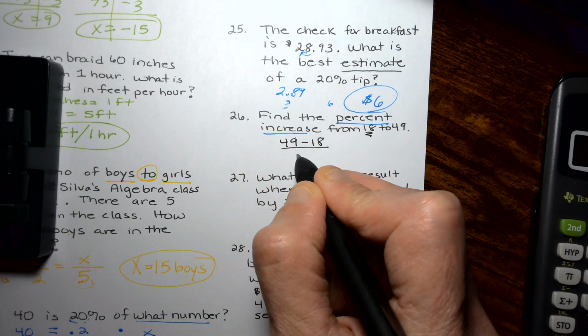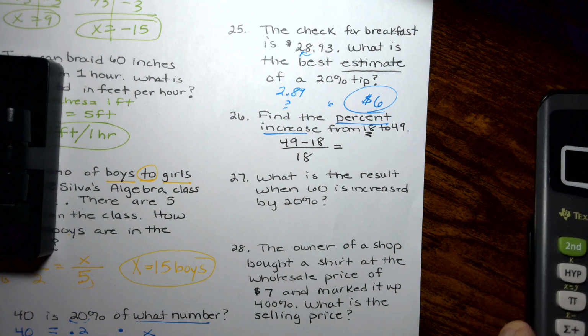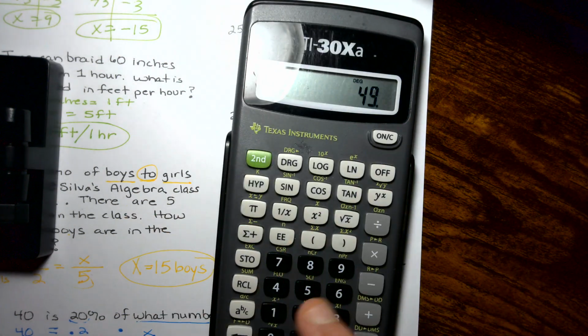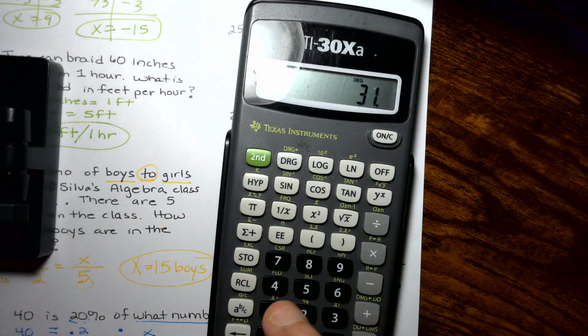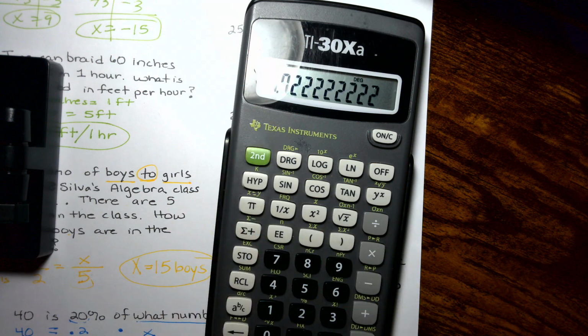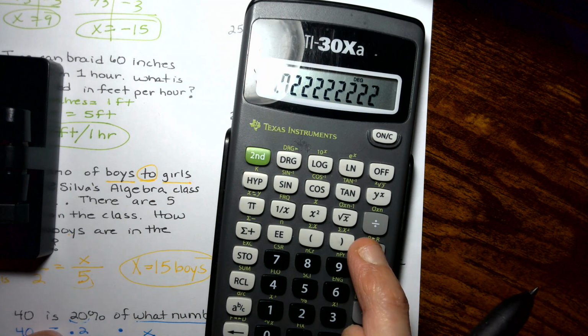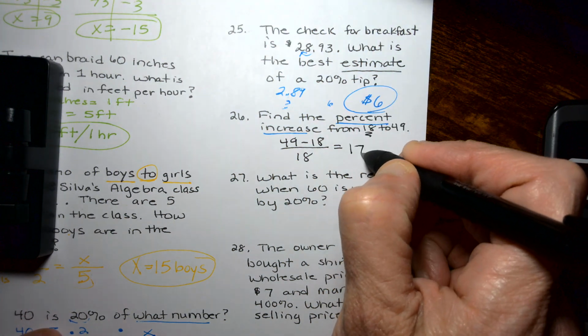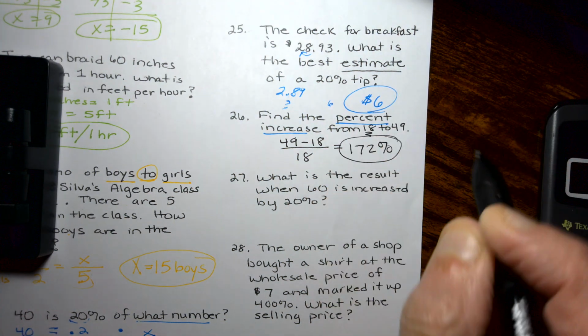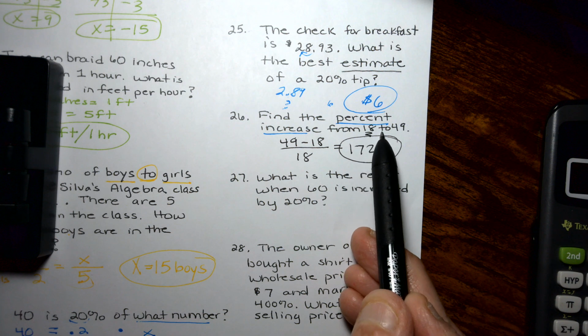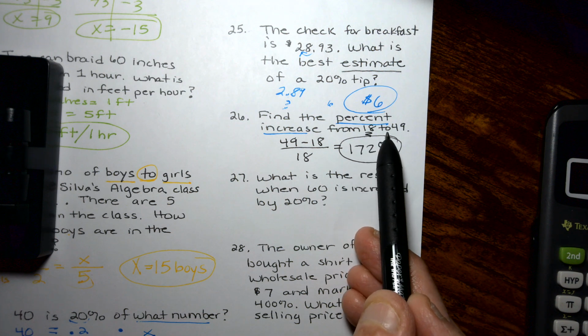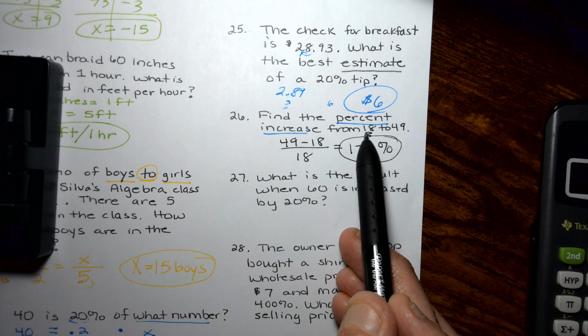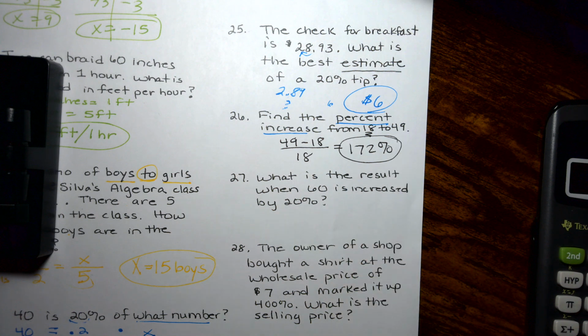So the 18 is the original one. So 49 minus 18 equals 31. And then divide by the 18. And it's 1.72. So we are going to shift the decimal because this is not in percent yet. So either shift it 2 spots to the right or multiply by 100. And it's 172%. And it makes sense because it would be double. The 100% would be up at 36, but it's way past that. So yeah, it makes sense.